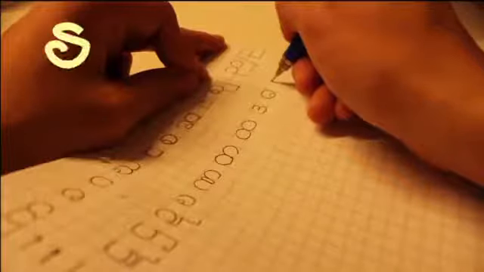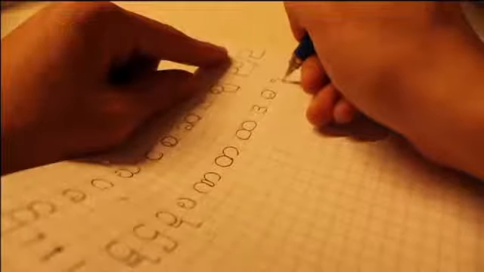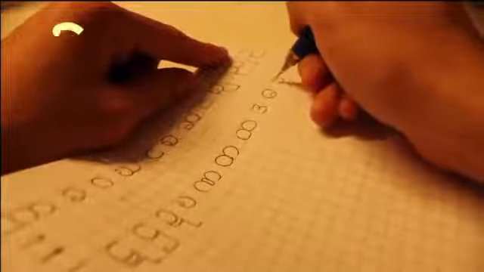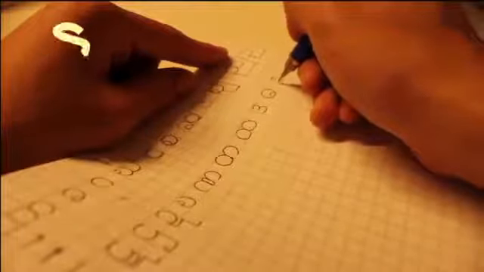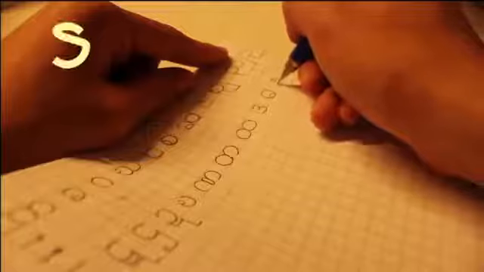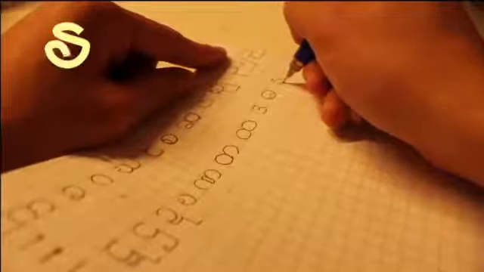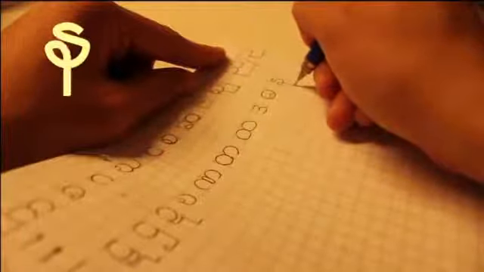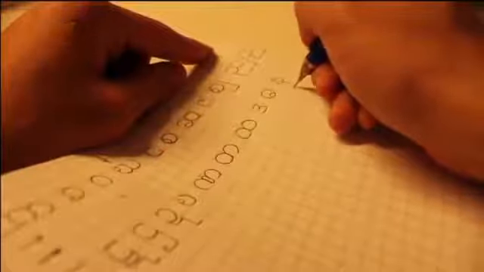We start in the middle, and then the second curve should be bigger than the upper part. So this is the small part and then the big part, and then we draw a straight line from the middle straight down to this line, because this is our warning line.